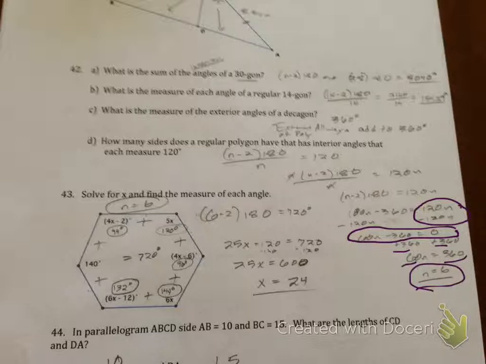Now that's part of, again, this all goes up to that upper problem there. It's just the number of sides that is required to have all of them be 120. In a regular polygon, they'd all be 120 degrees if it were a six-sided figure. We just worked back from knowing the degrees.